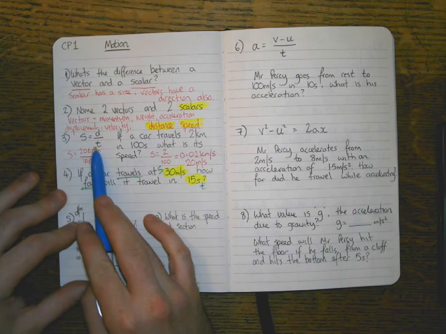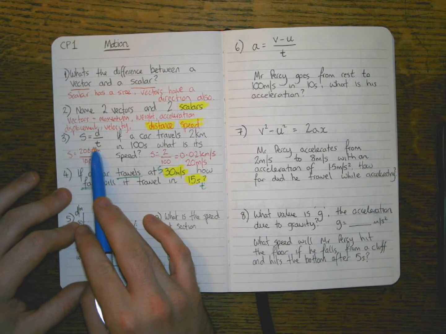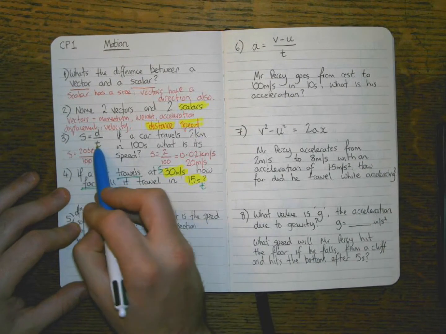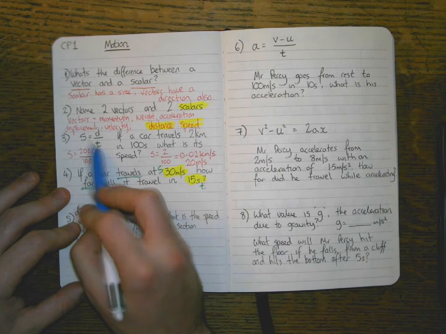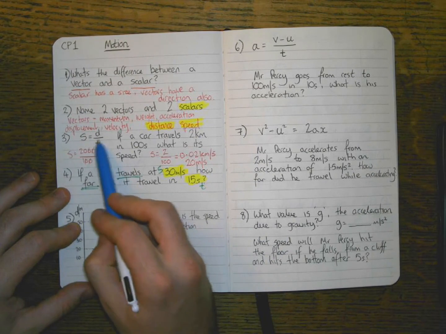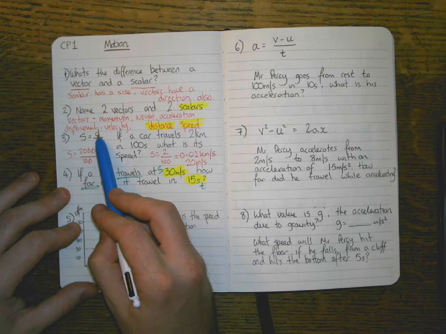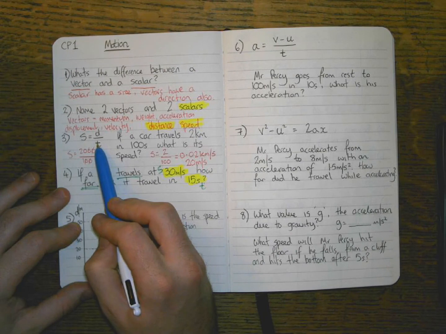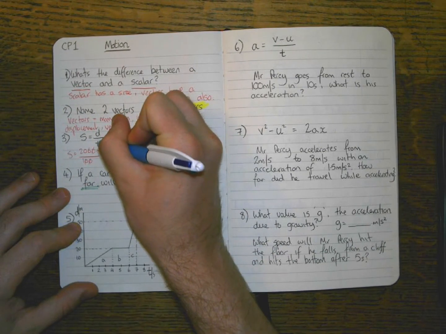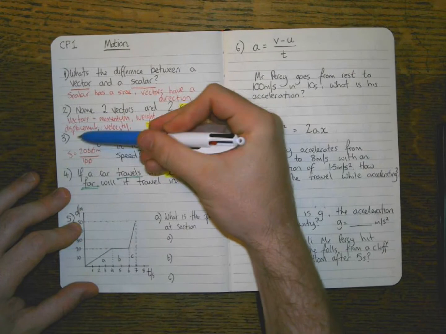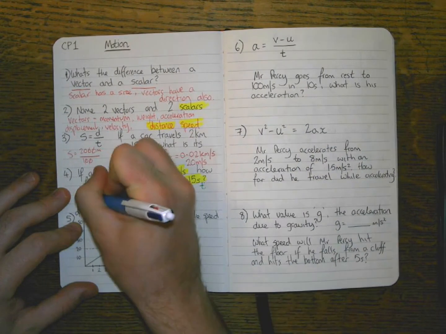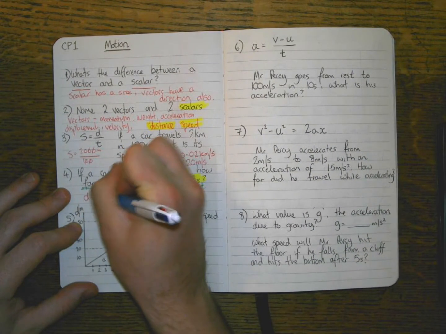Right, so to get this, we have to rearrange the equation to get D equals. Now, whatever we do to the right hand side, we do to the left hand side. To get rid of T and leave D on its own, we're going to multiply both sides by T. So what's going to happen is that T is going to move up beside the S, and we're going to get distance equals speed times time.